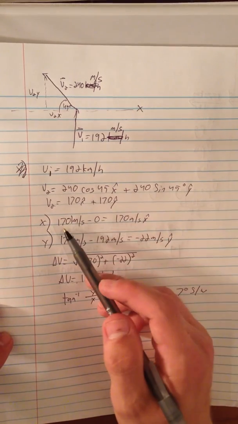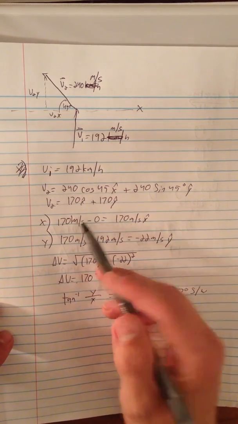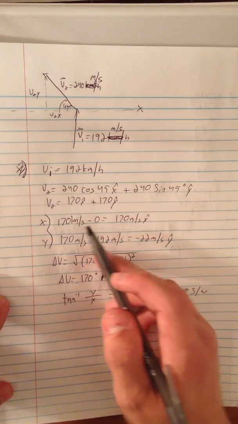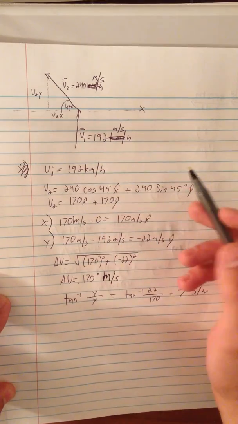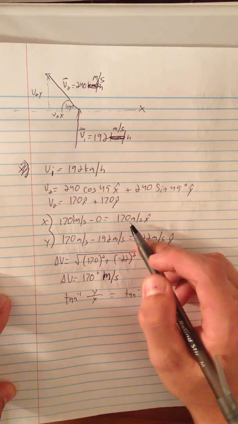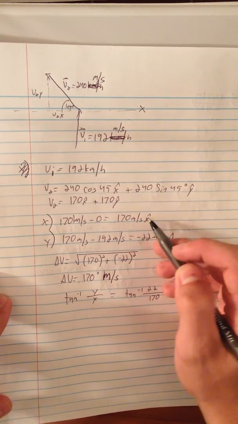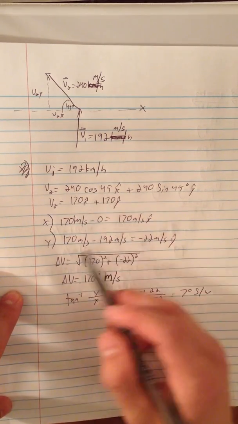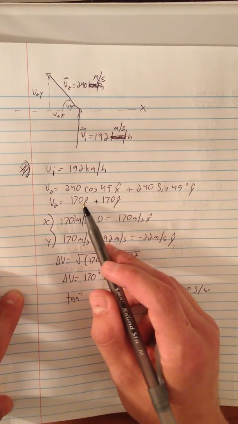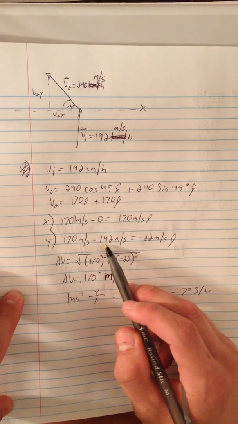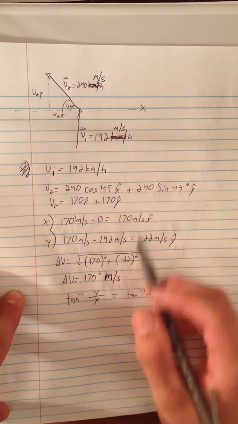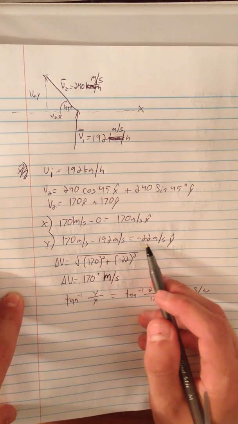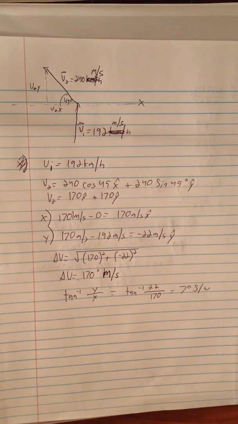We know that the final velocity minus the initial will give us the change in velocity. So we know that 170 meters per second minus, there's no change in that, will give us 170 meters per second for the x. Now the y, we know that there are two velocities for the y. There's 170, which is the final velocity, and there's 192, which is the original velocity. So we do 170 minus the original, which is 192, and we get negative 22 meters per second y hat.